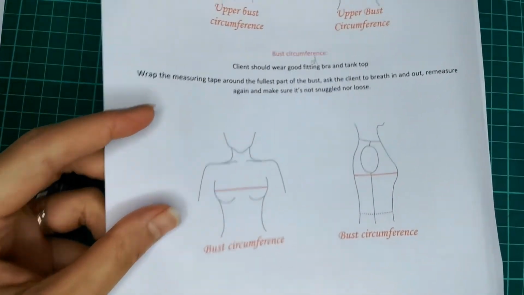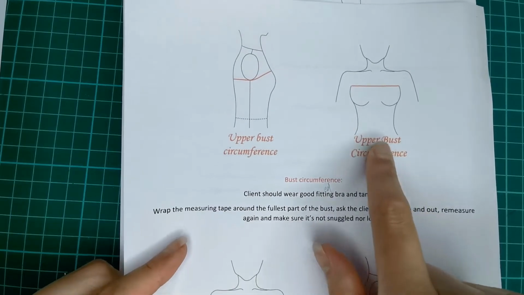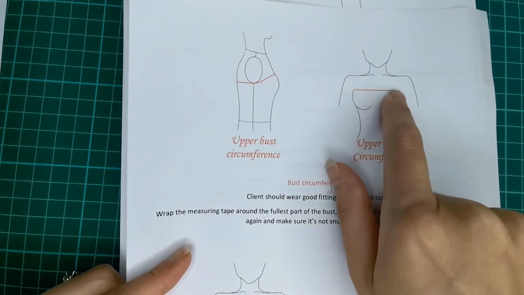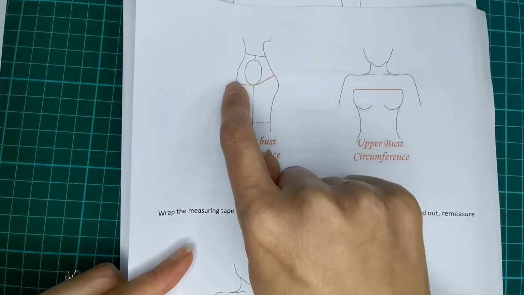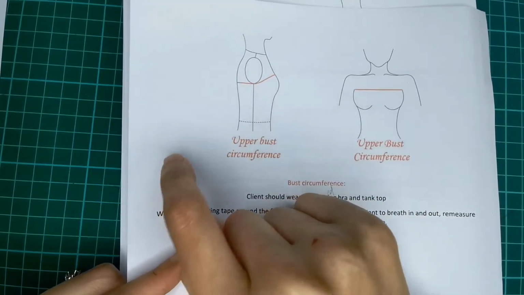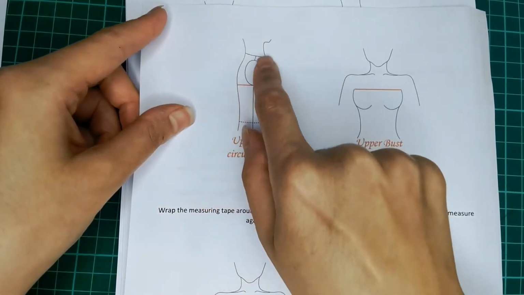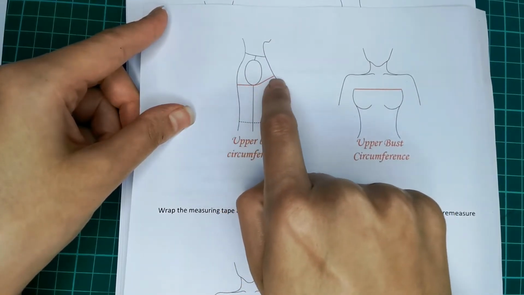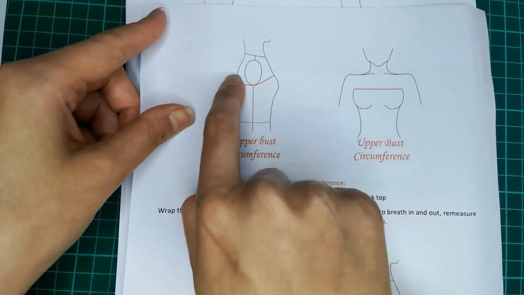The second one will be the upper bust circumference. You just go at the top of your bust level and take the measuring tape and measure all around. In some cases, actually here in this photo, because the arm sky is present, I had to draw it this way, but you can wrap it straight.